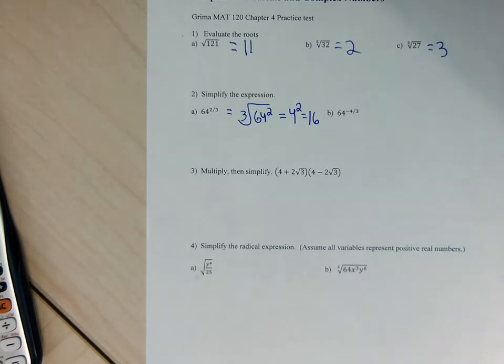I need to see some work. I need to see the problem written as a radical. I need to see the radical simplified.